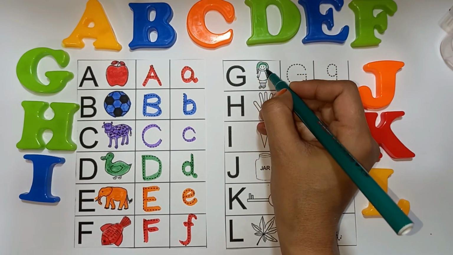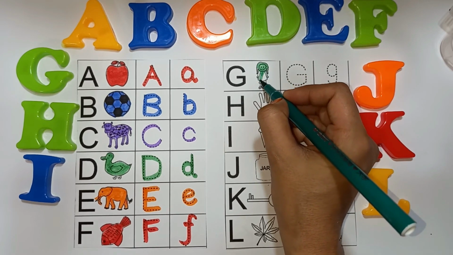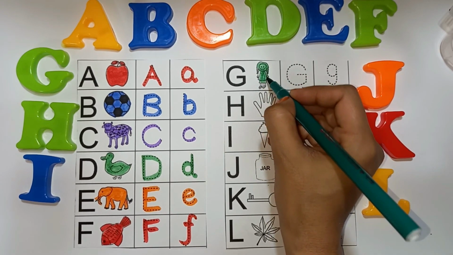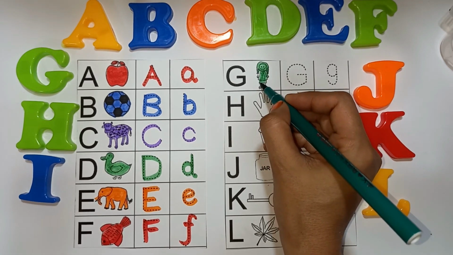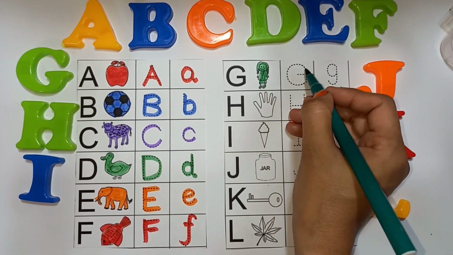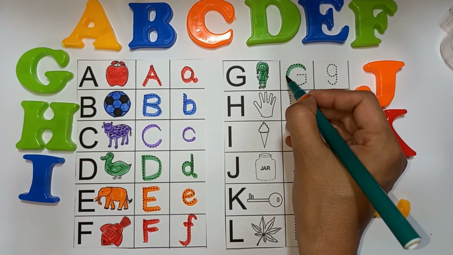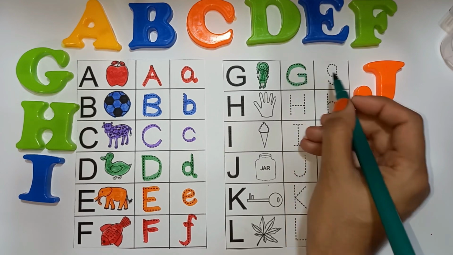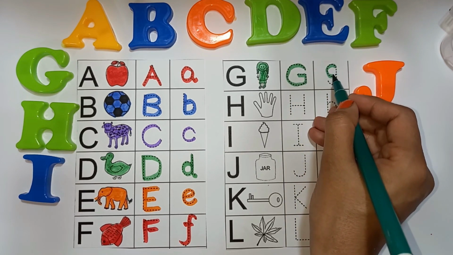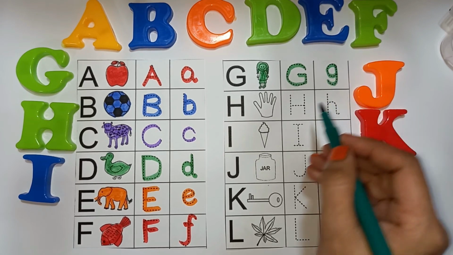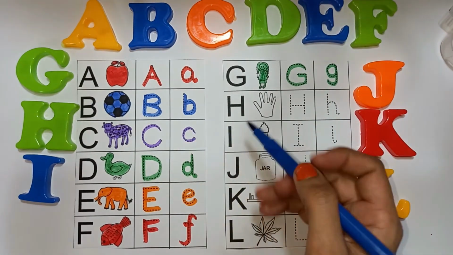G. G is for girl. G is for girl. Capital G, small g. G is for girl. Blue color.